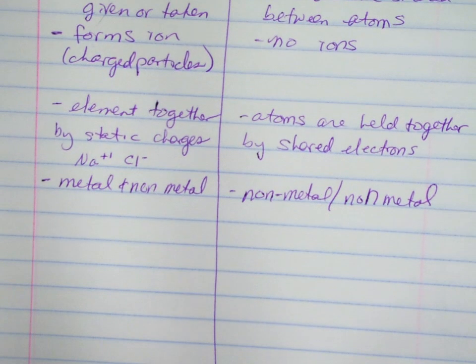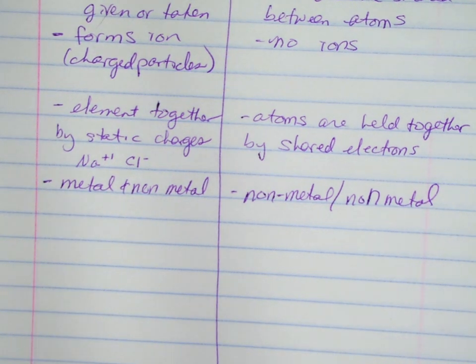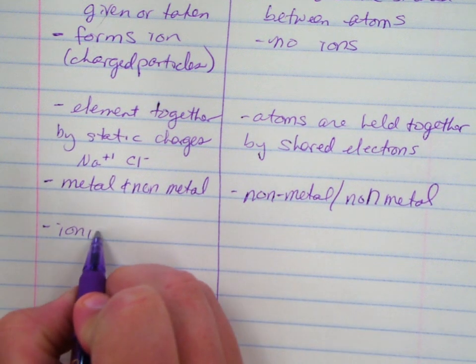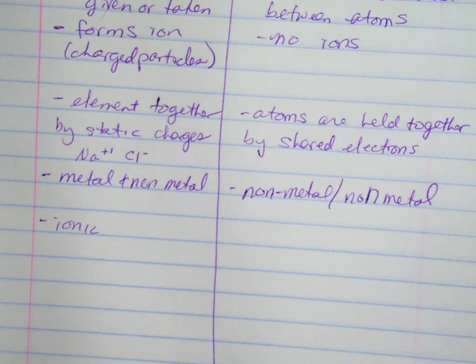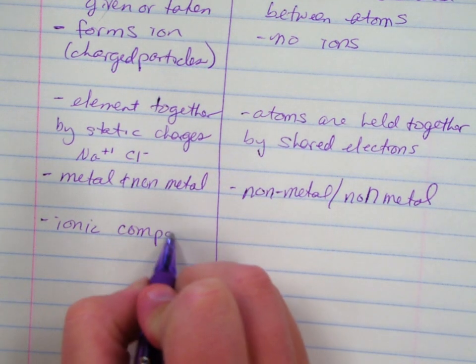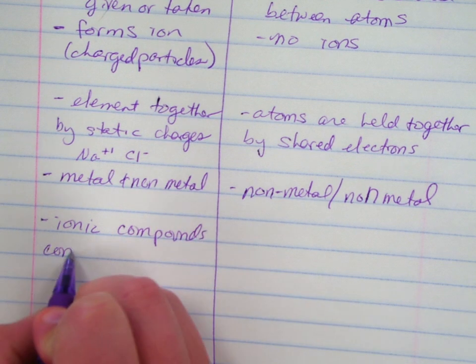So one major clue for working out covalent or ionic is, does it conduct electricity in solution? Ionic compounds come apart, dissolve, or dissociate, we say, in water.